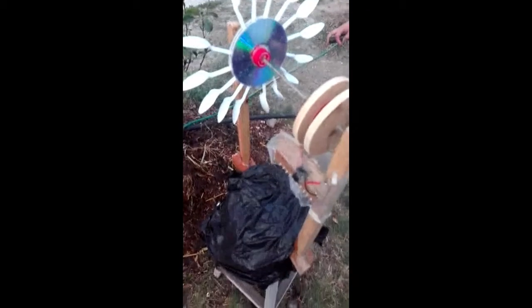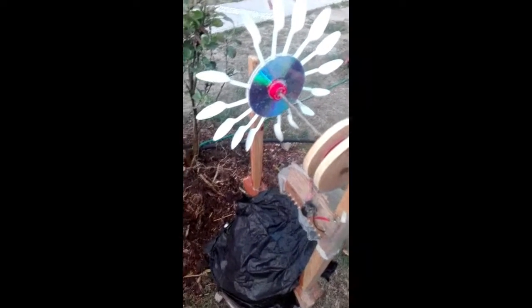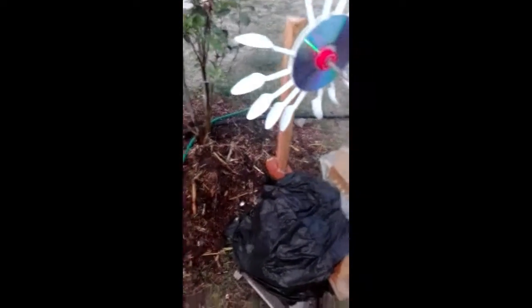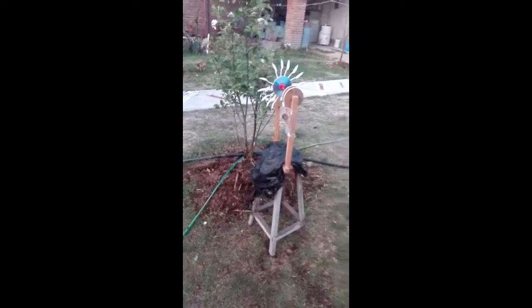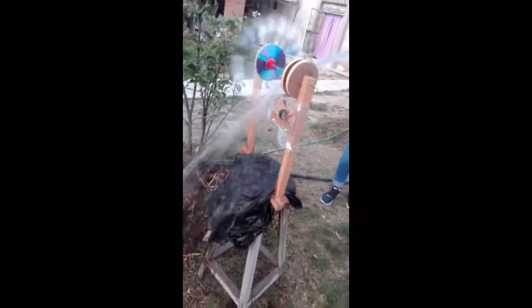Here we have our experiment that is a hydroelectric experiment, and it's supposed that when the turbine spins around, the motor generates electricity and the LEDs turn on. Well, let's check if it is working. As you can see, the LED is turned on, and it means that it generates electricity with the use of the water.